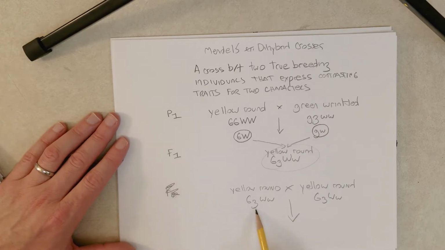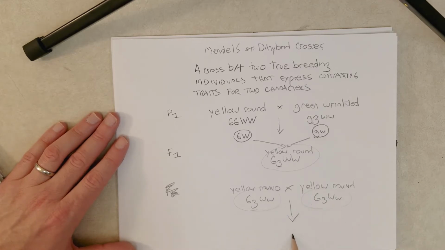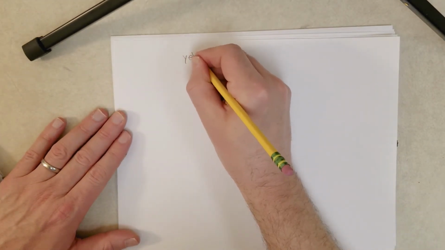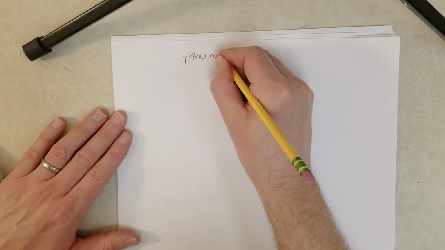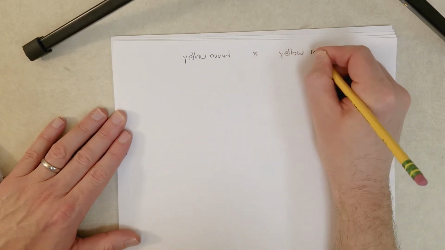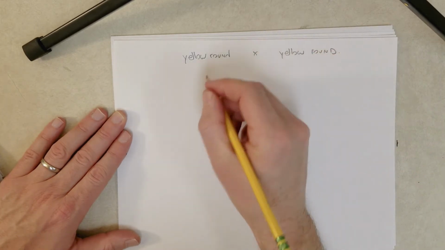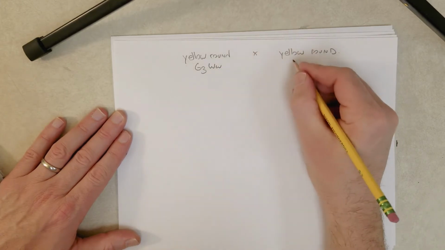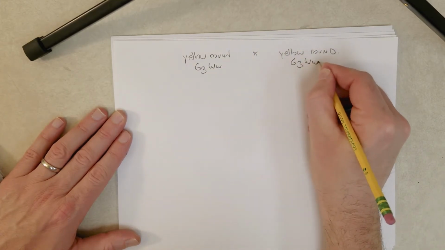And so we want to use these genotypes to predict the phenotypic and genotypic ratios of the offspring from this cross. Let me get a new piece of paper. So we have, again, yellow and round crossed to yellow and round. These are two F1 offspring crossed to each other. Genotypes, again, heterozygous for both pairs of alleles.